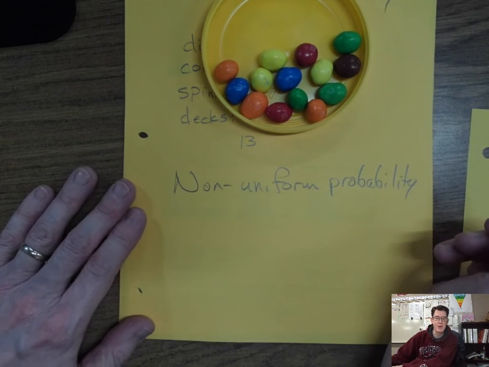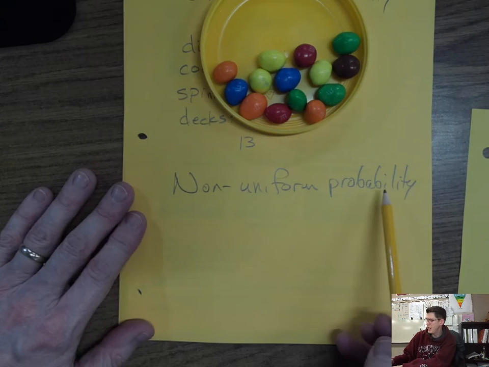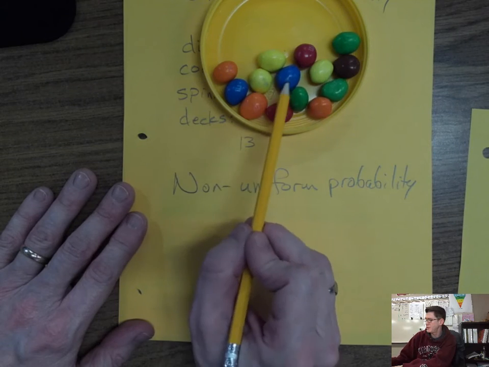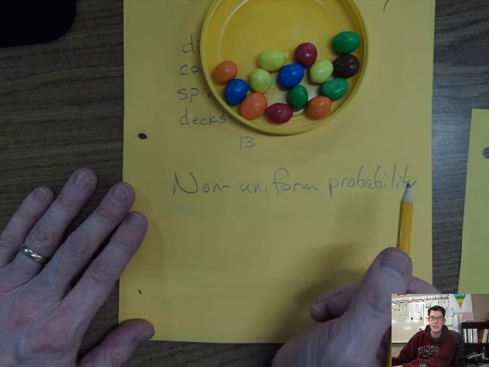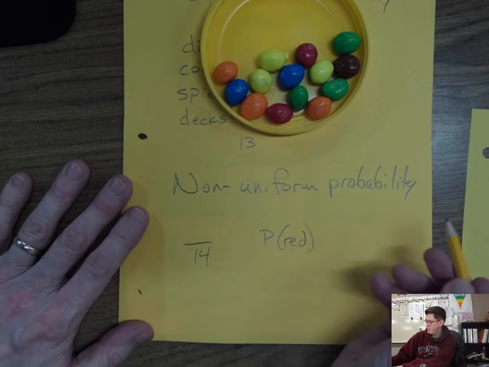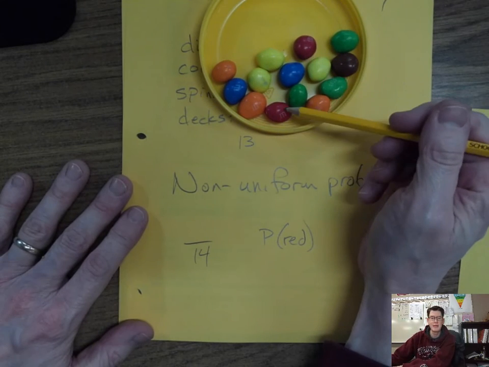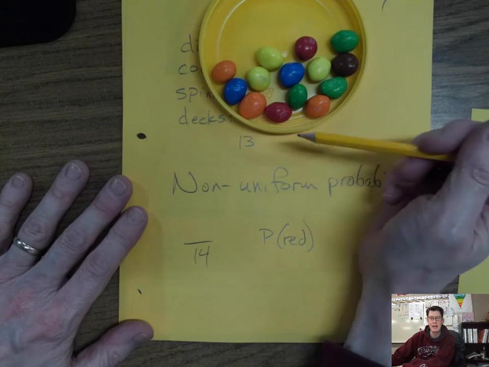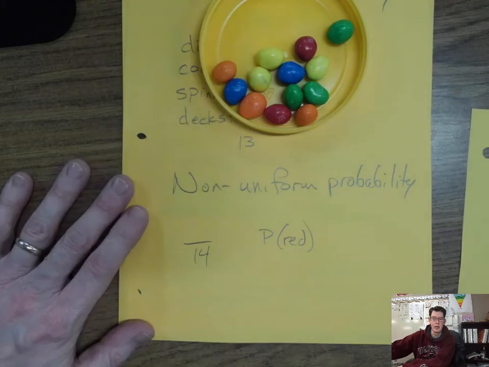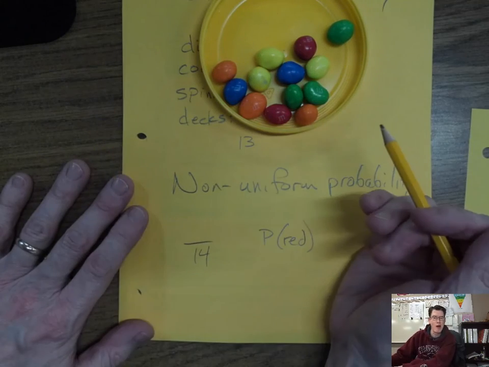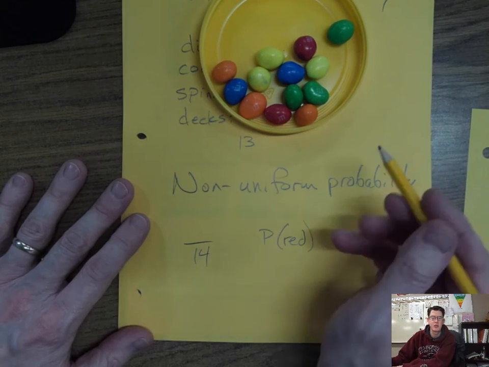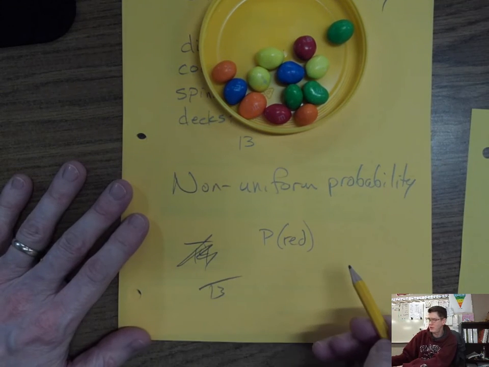Saved by the bell, you think, but we're not done yet. A non-uniform probability is something like this, where I've got 1, 2, 3, 4, 5, 6, 7, 8, 9, 10, 11, 12, 13, 14. There's 14 items. So what's the probability of choosing red? We'll see how there's 2 reds, but there's 3 yellows. There's only 1 brown. And look, now there's even no browns. I mean, there's not the same chances. There's not an equal chance of all of them being chosen. And now it's only out of 13, so it's even worse.